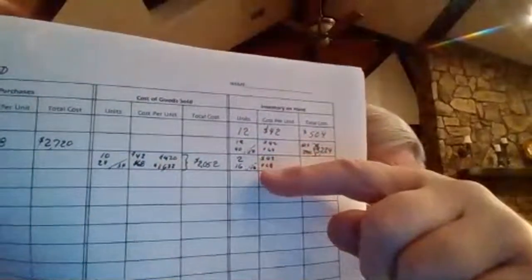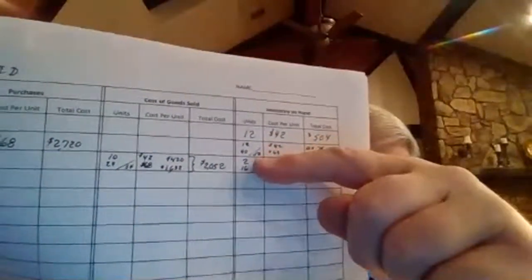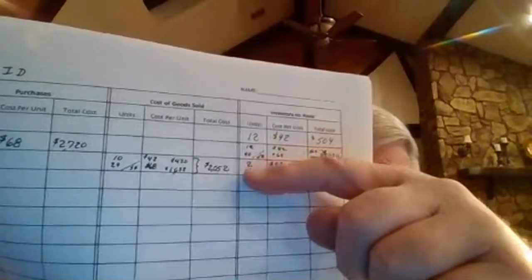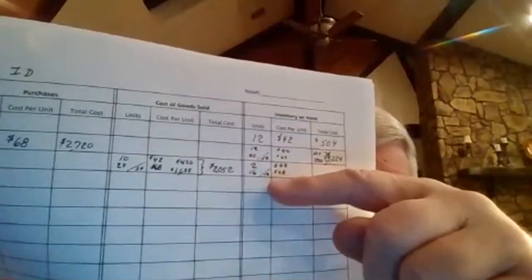All I'm doing is looking at what I had up here in this line, subtracting the ones I sold to see what my balance on hand is. So if I had 12 and I sold 10, I've got 2 left. If I had 40 and I sold 24, I have 16 left at $42 and $68 respectively.